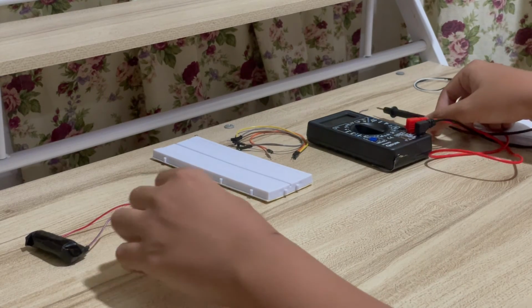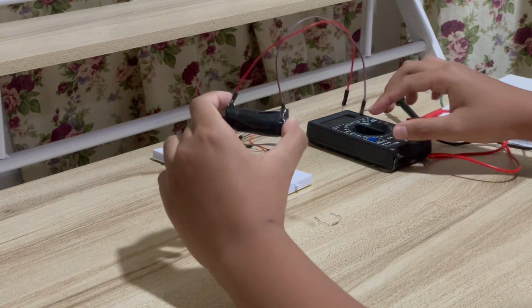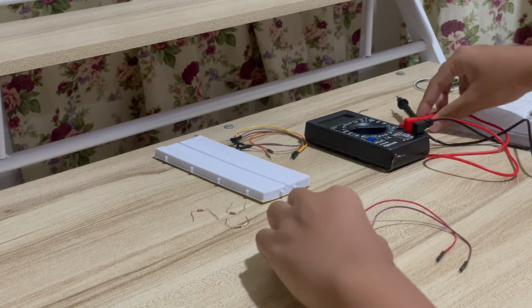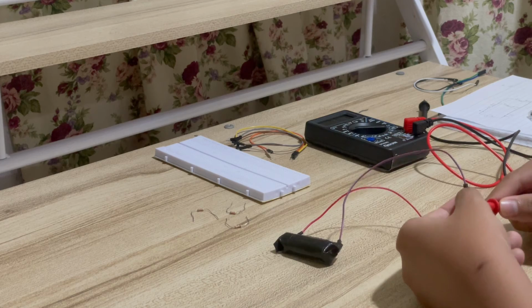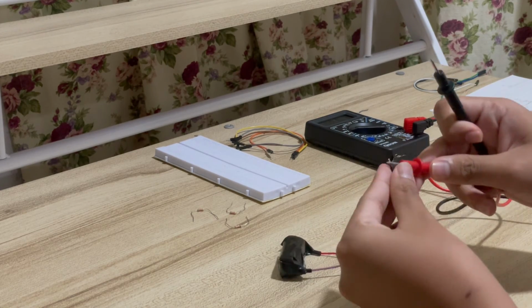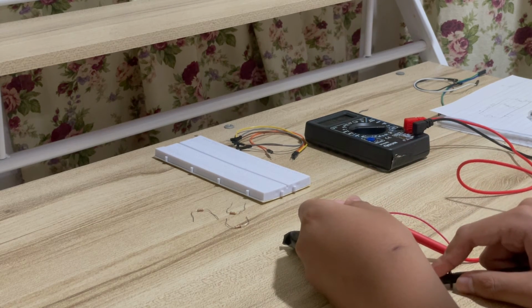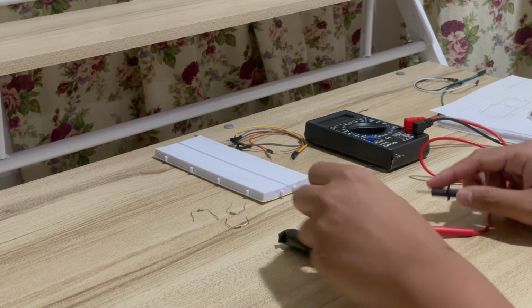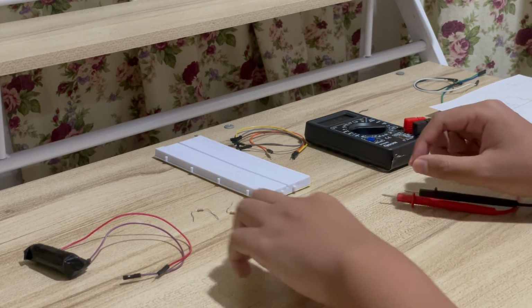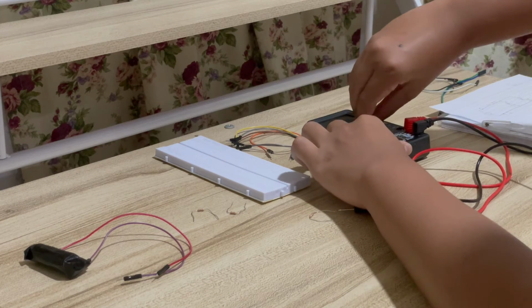Before I construct the circuit, I will check the actual value of the voltage and resistors first. This is the 1.5 volt battery. We turn to voltage. 1.63 volt. Okay, next I will check the first resistor. Turn to ohm first.